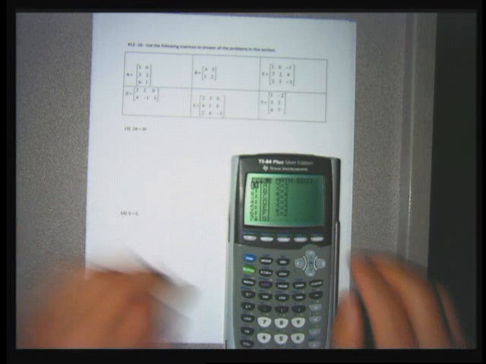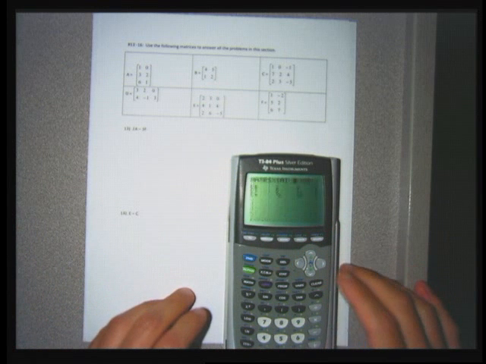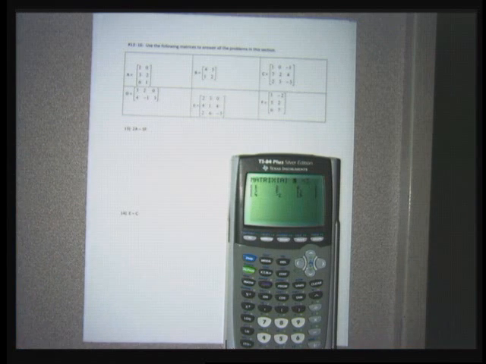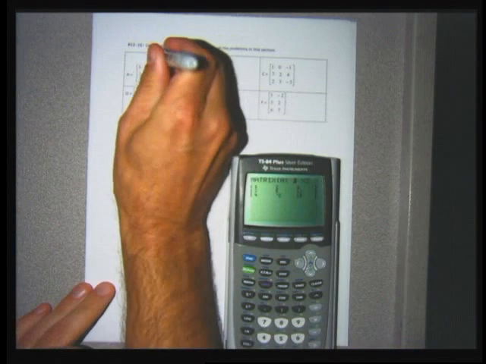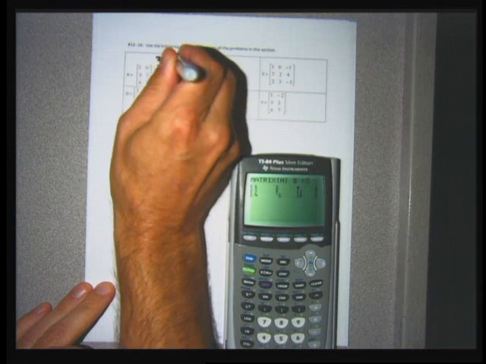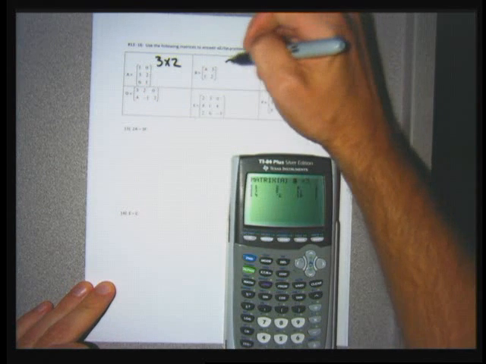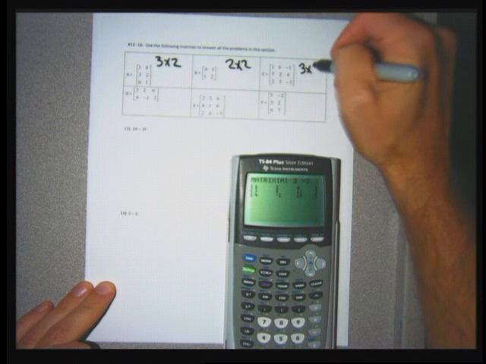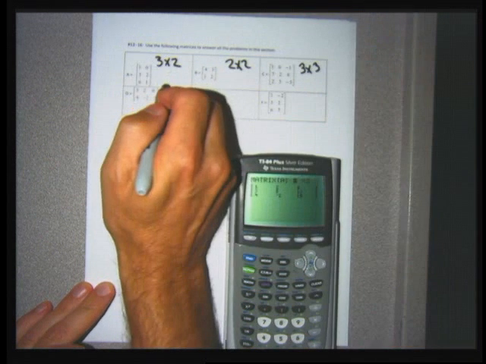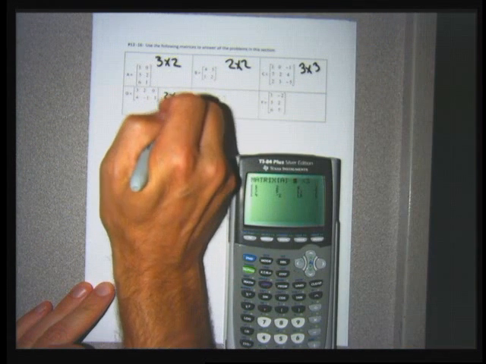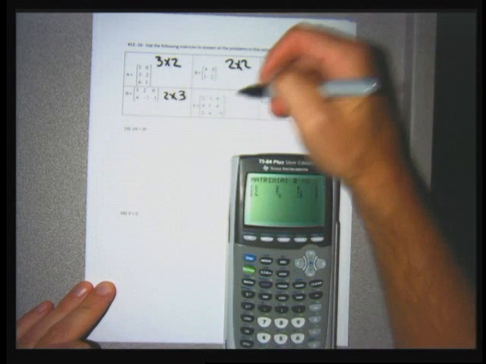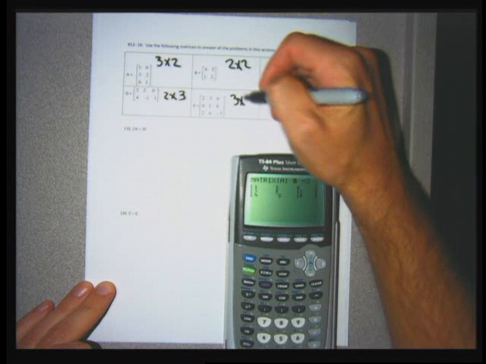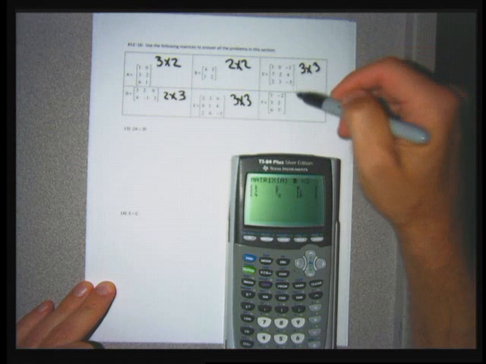So I'm going to just go to Edit, Names. A is a 3 by 2 matrix. It has 3 rows and 2 columns. B is a 2 by 2 matrix. C is a 3 by 3. D is a 2 by 3. It has 2 rows and 3 columns. E is a 3 by 3. And F is a 3 by 2.